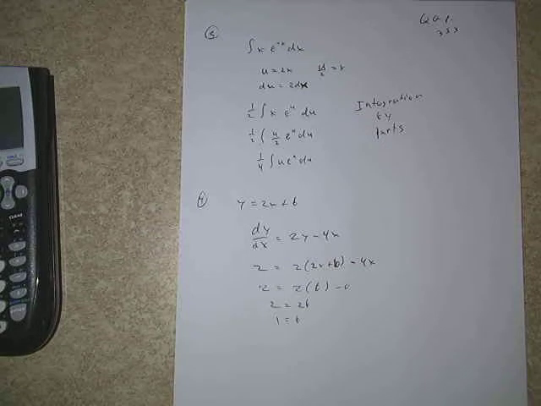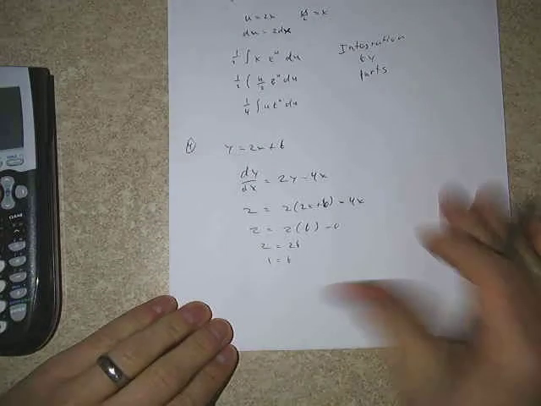Alright, then let's see if we can answer the next part here. It says, let g be the function that satisfies the given differential equation with the initial condition 0, 0. It appears from the slope field that g has a local maximum at the point 0, 0. And it says, using the differential equation, prove analytically that this is so.